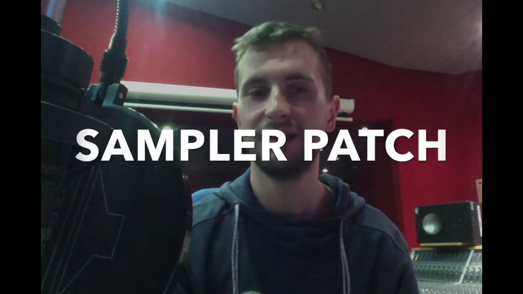A sample patch. A sample patch is the set of settings for the sampler that tells the sampler how to treat an audio sample. It doesn't contain samples, it doesn't contain any audio data, just the settings. So you need to make sure to save both your patch and your samples in order to be able to use it on a different setup.